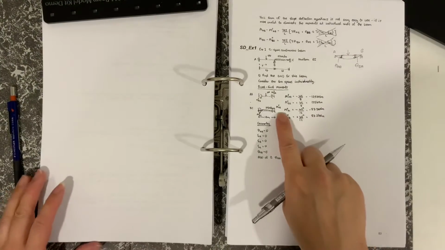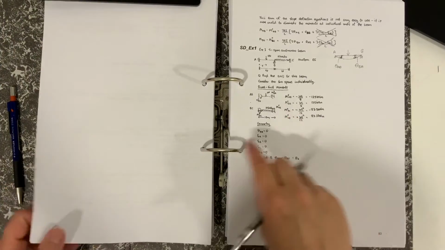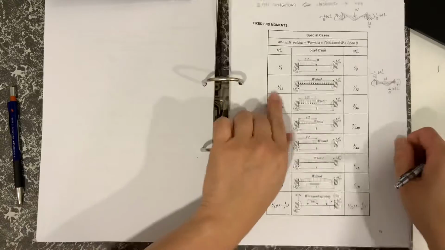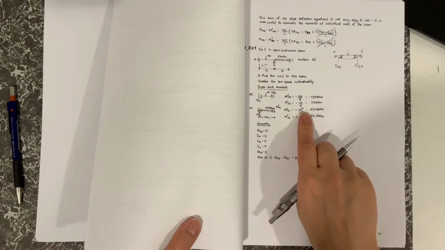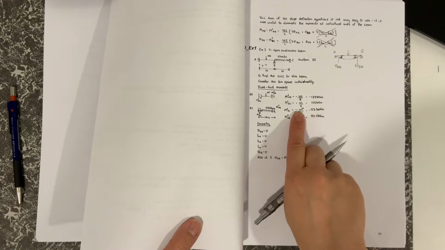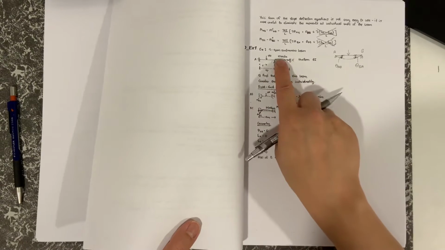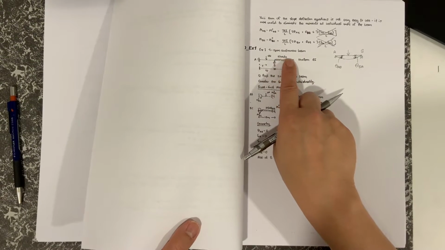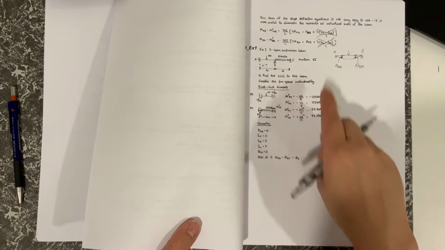So we have M fixed BC. In this case, going back there, we get the minus 1/12, which we see there, times the total load. It's 10 times 10, or small w of 10 kilonewtons per meter, multiplied by length to give you the total load.